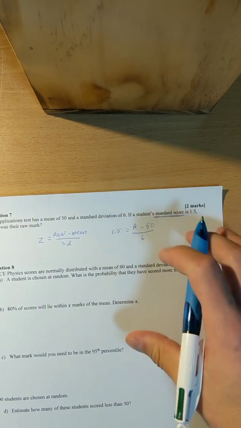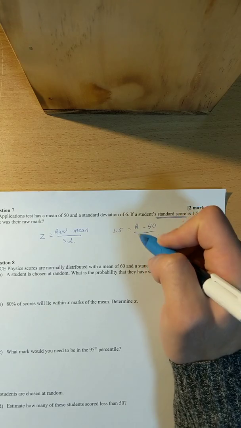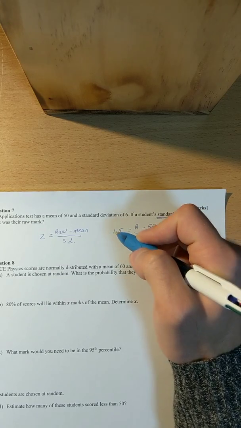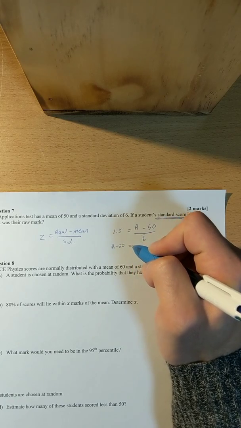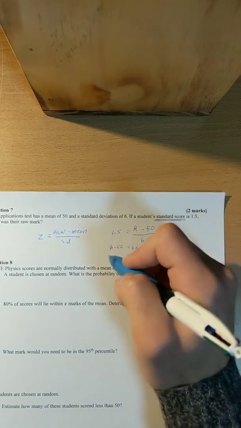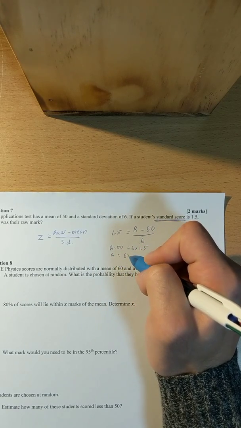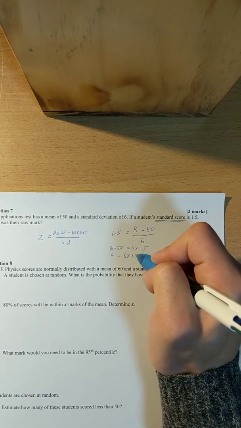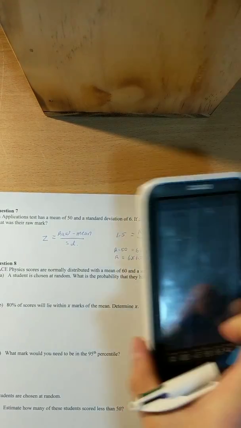I'm going to rearrange this formula to isolate R. So first I'm going to move that 6 over to the other side and get that R minus 50 equals 6 times 1.5. And therefore R equals 6 times 1.5 plus 50. So I've taken that 50 and moved it to the other side.